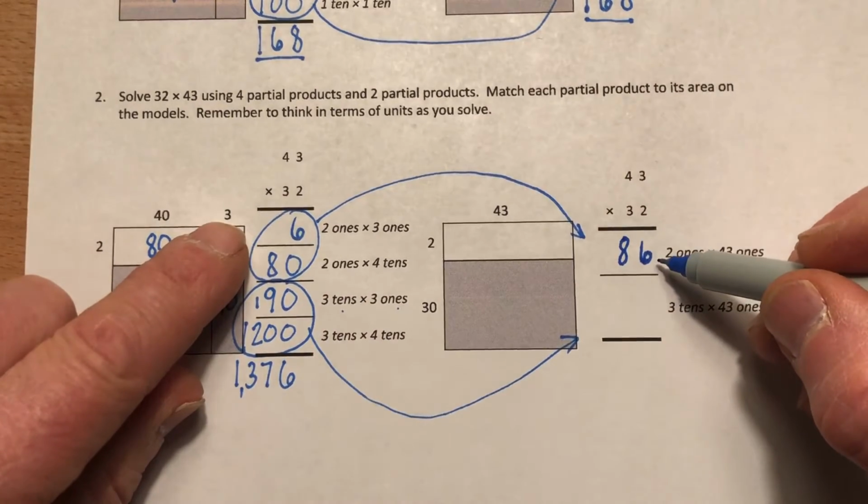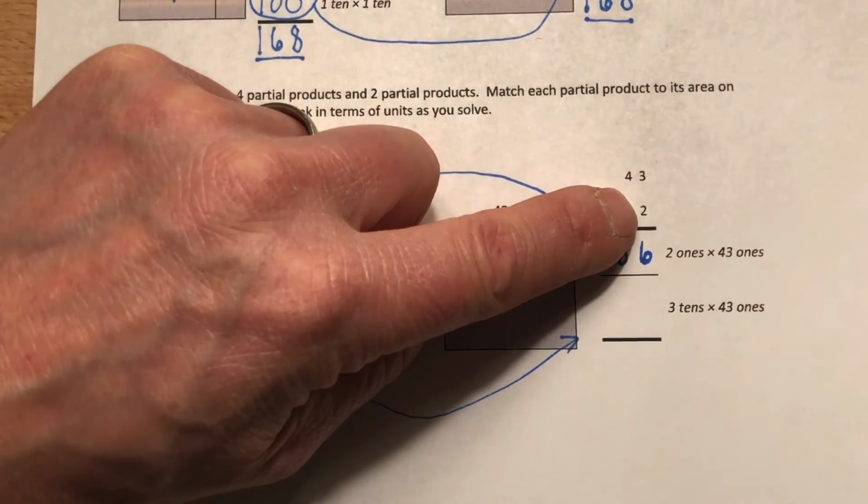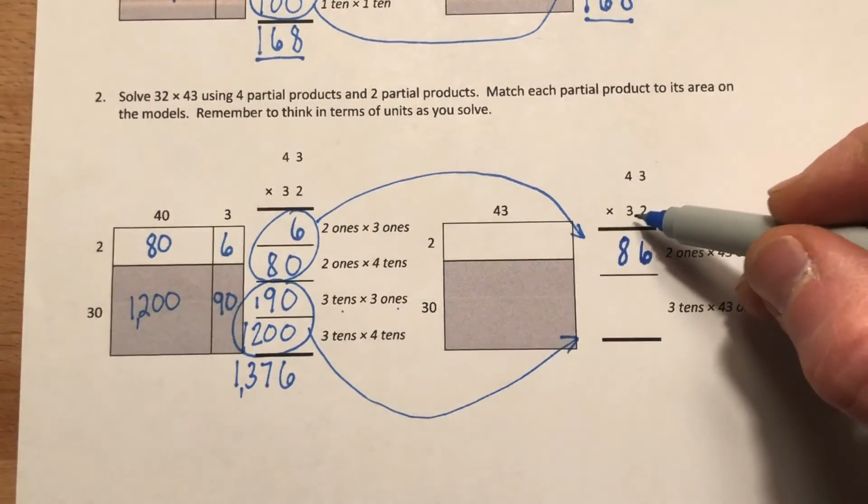86, 86. See how that works? Isn't that cool? Right? We've done 2-digit by 1-digit multiplication before. And there it is. Done. Now, we're going to move on to our tens place.